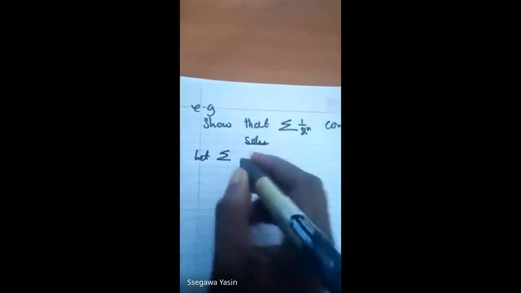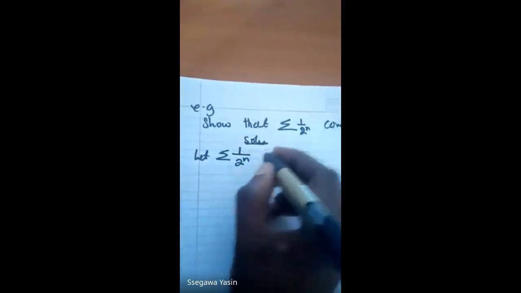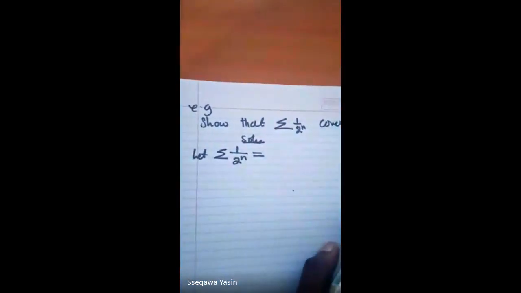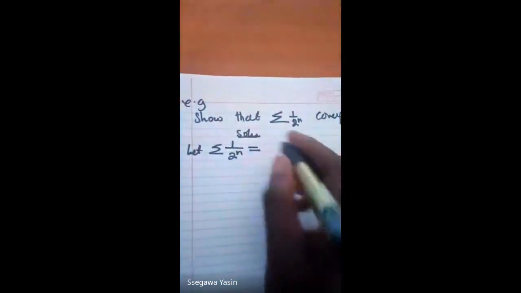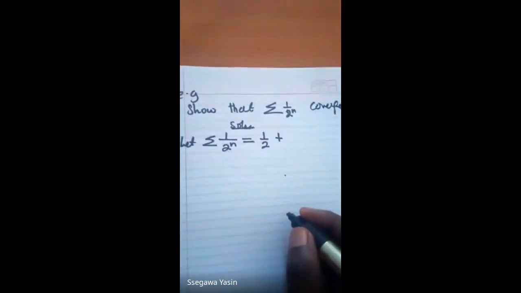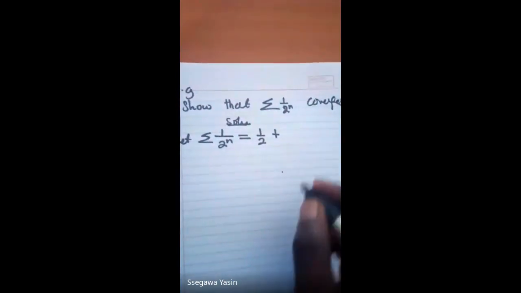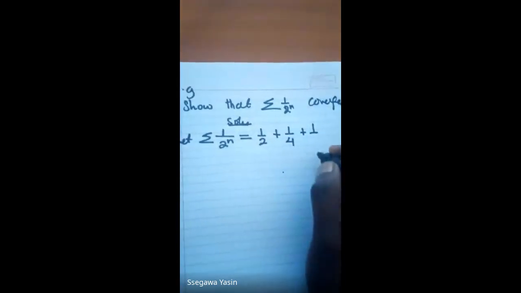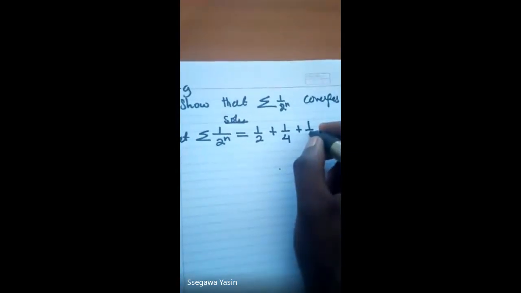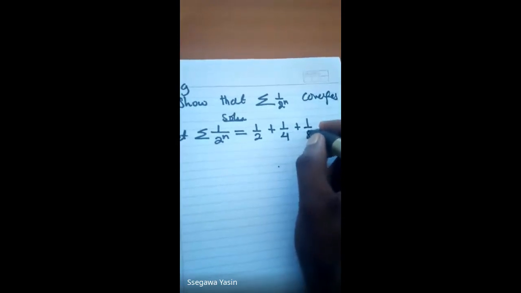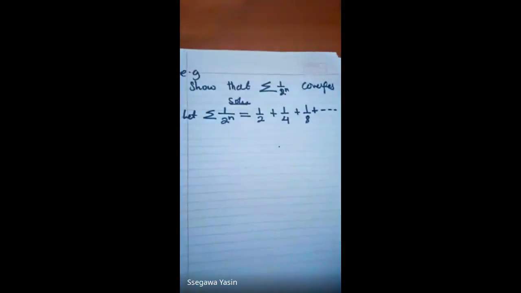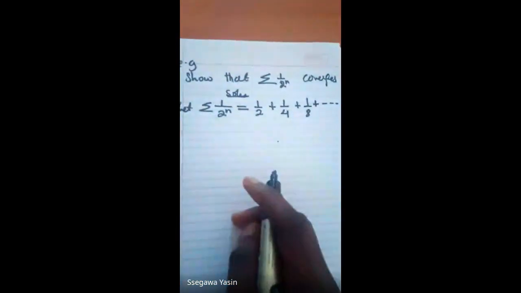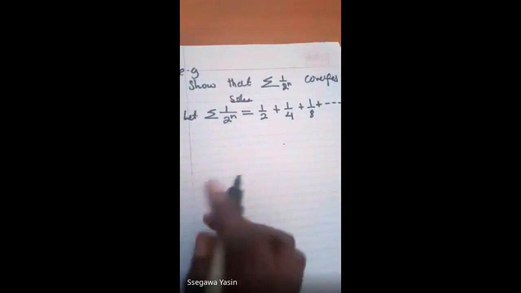This is the sum of 1/2 power n. When you substitute in n equal to 1, we shall get a half. Then we add, when we put in 2, we shall get a quarter. When we put in 3, we shall get 1/8, plus others, because this is a sum to infinity. It will continue up to infinity because we are dealing with a series.